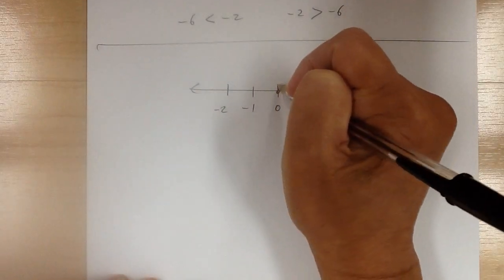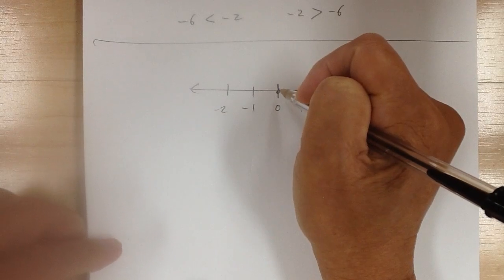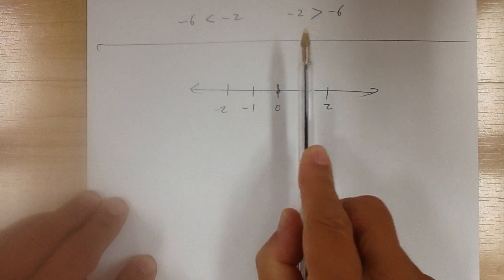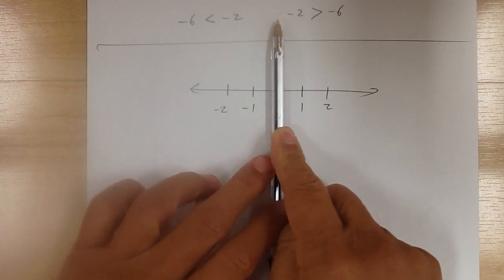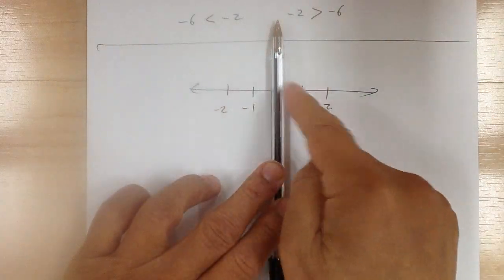And the opposite of 0 is 0, because if you times 0 by -1, you still get 0. Think of this as your mirror. You can reflect over the mirror image, so this would reflect over.